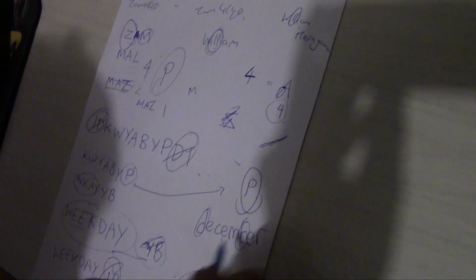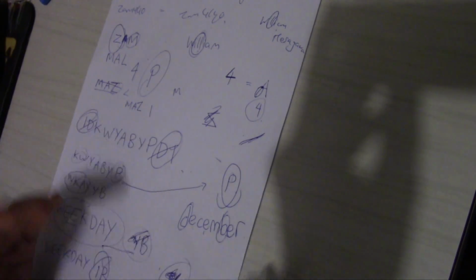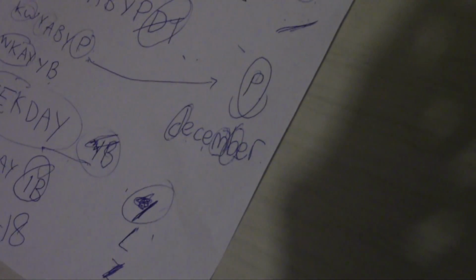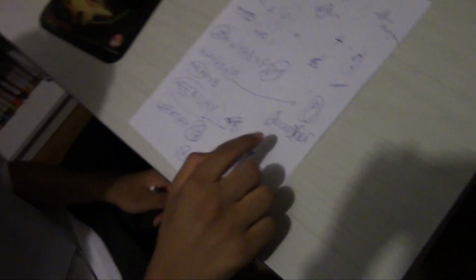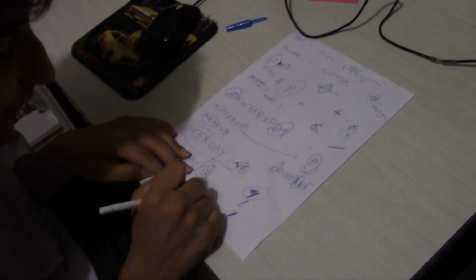We have the E's. We also have the parallel, well not parallel, symmetrical D's or B's, whichever way you want to put it. We also have the M over here. Now what is left is C and R, but we will get to that. We will get to the C and R. December is the one over here. We have weekday, 18th of December.